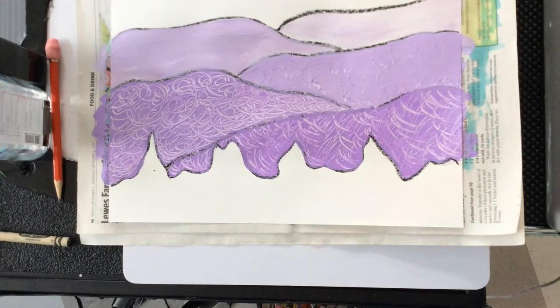So remember, this was only part 1 of our project. We need to let this paint dry, and then next week we'll come back and we will add some extra details using crayons to the trees that are in the front, that forest, plus the sky that's in the background, and then we'll fix up some of the black lines that might have gotten covered with paint too.